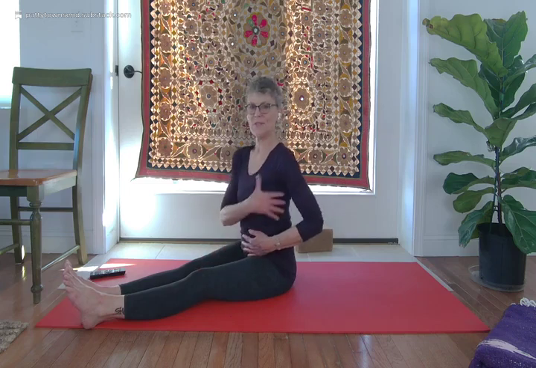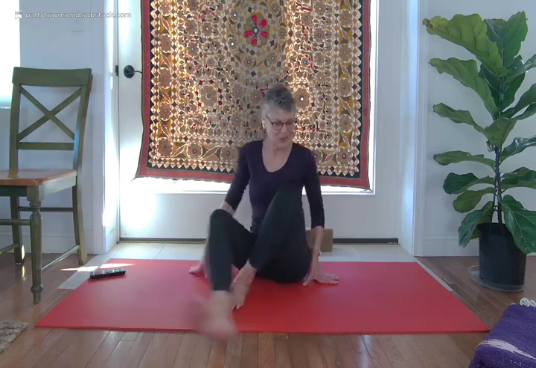And here we go, coming back around. Inhale, collect it back. Feel what you're doing. There's no right or wrong way to do it. Just feel what you're doing, and you're back around Dandasana. You feel the difference on the sides, certainly.